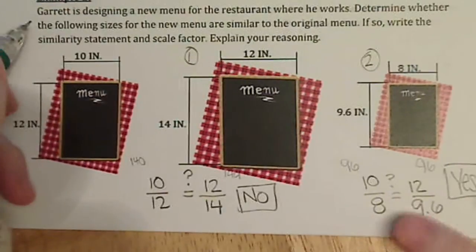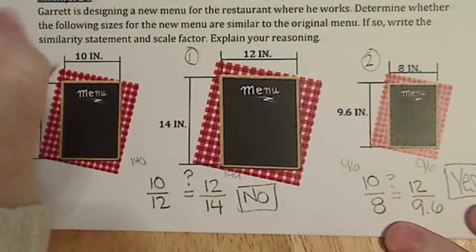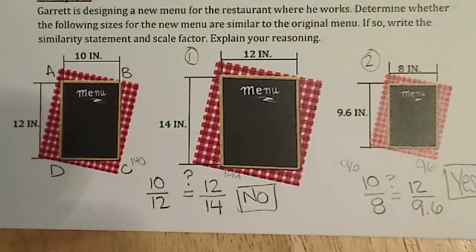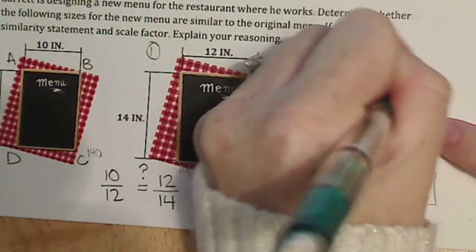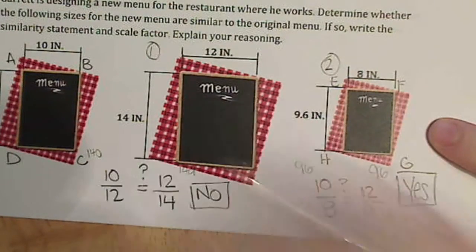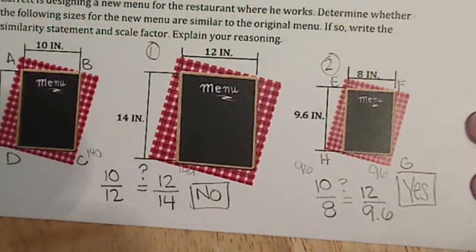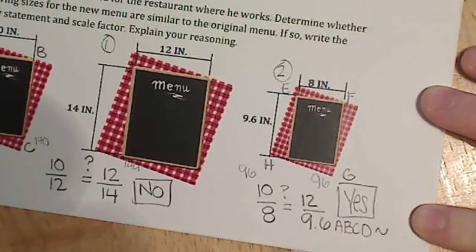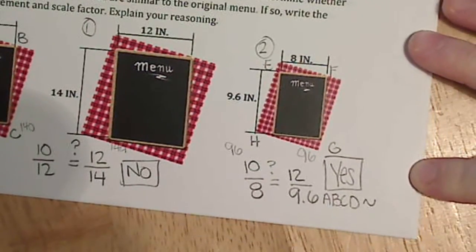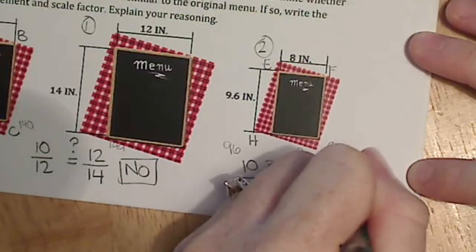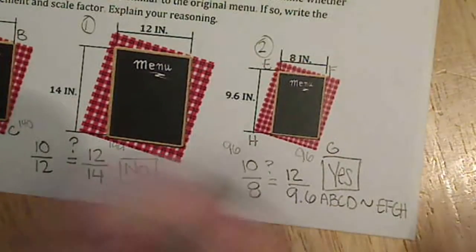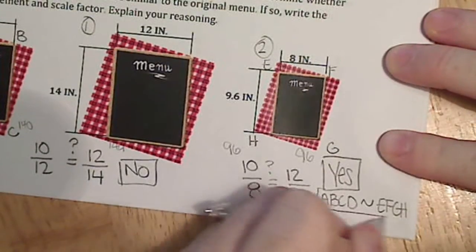Okay, so let's give this menu some letters. Let's call this A, B, C, D. Let's call this menu E, F, G, H. Since they're similar, we're going to say A, B, C, D is similar to E, F, G, H.